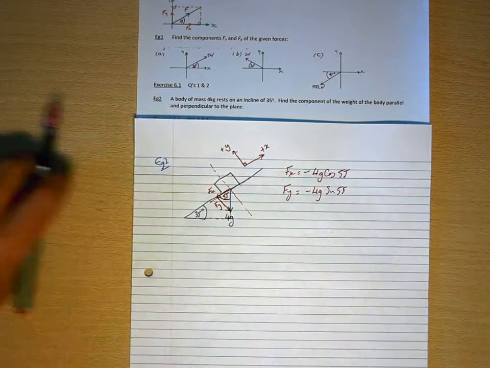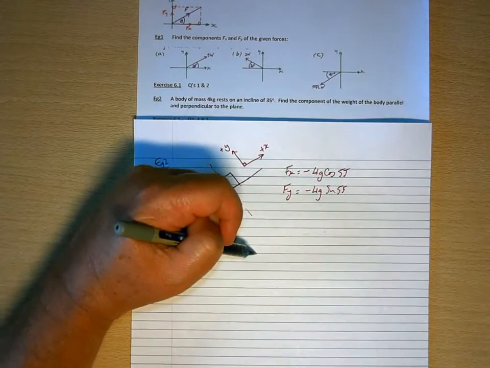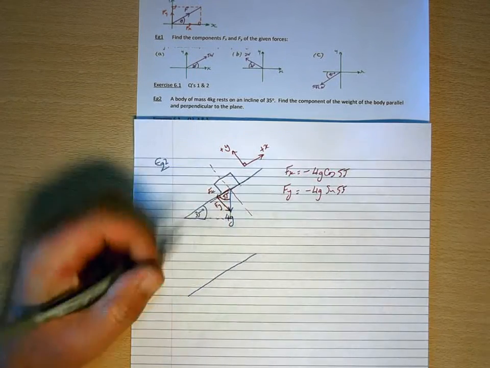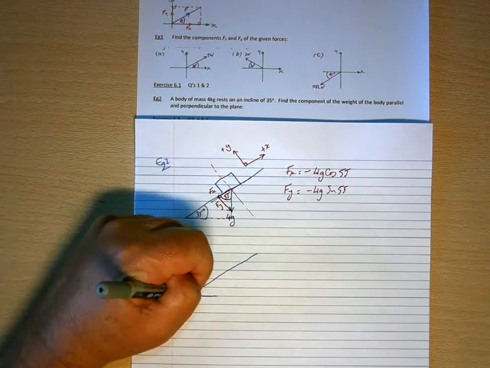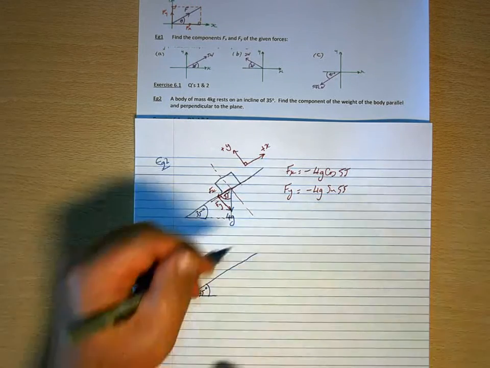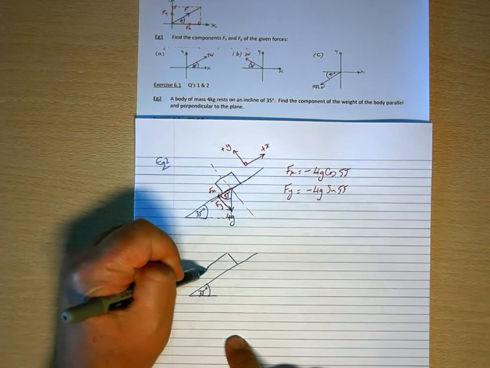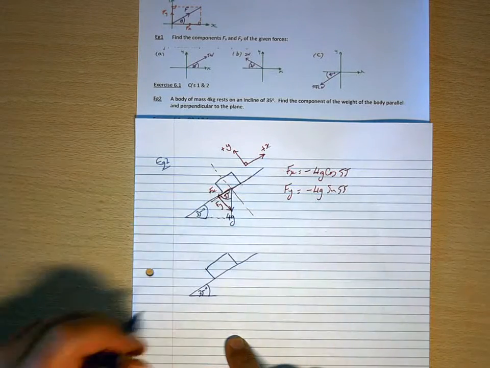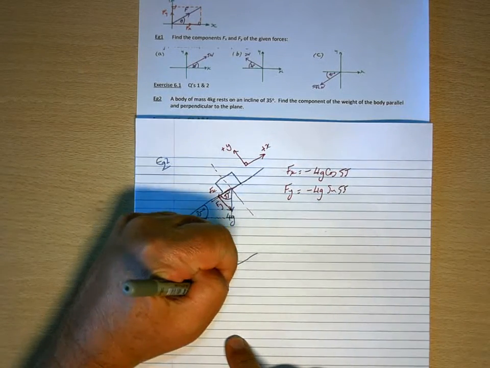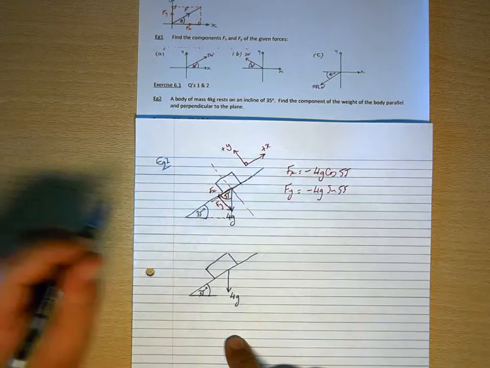The alternative, I just set this out again, and this is the one that certainly I tend to use, but it's just down to preference. But in all the examples that I'll be doing, this is where I'll be going. So there's my 4g weight.